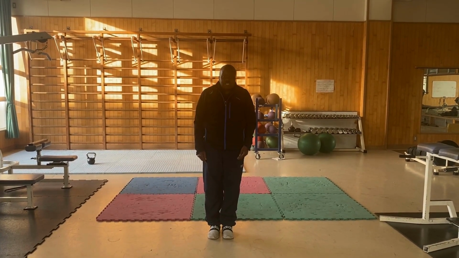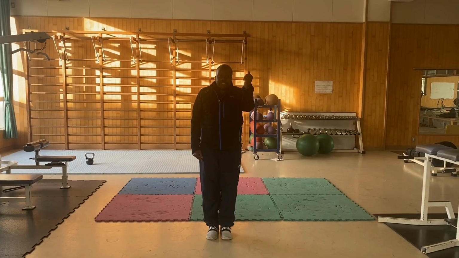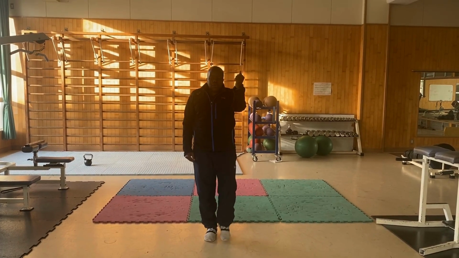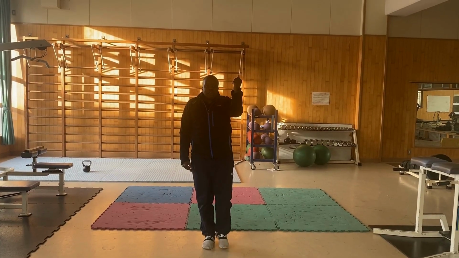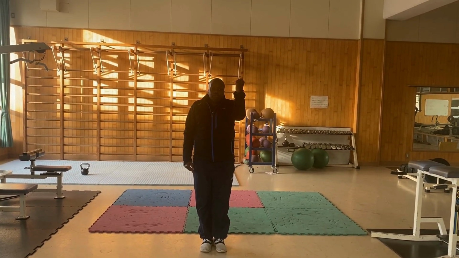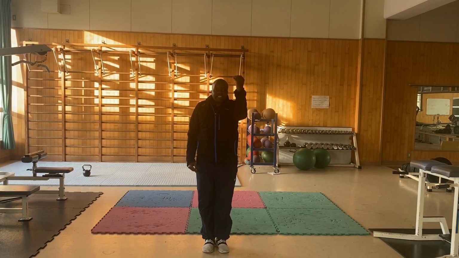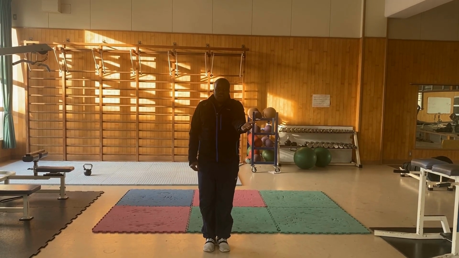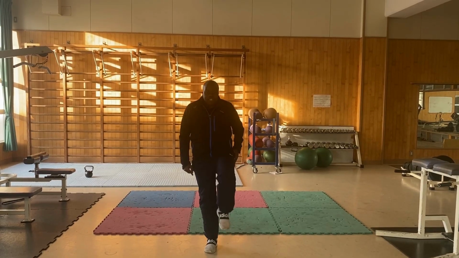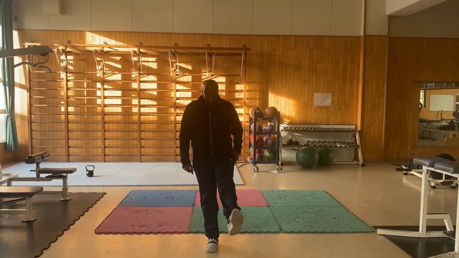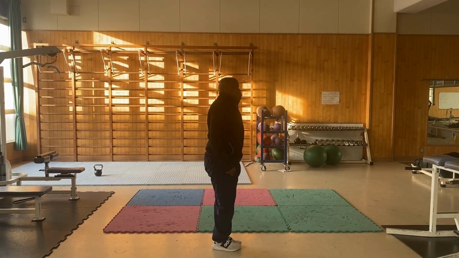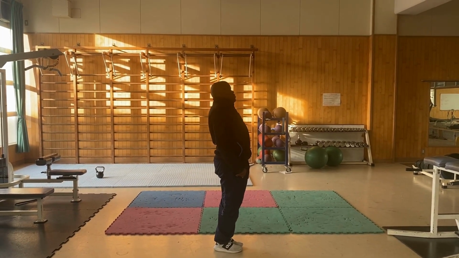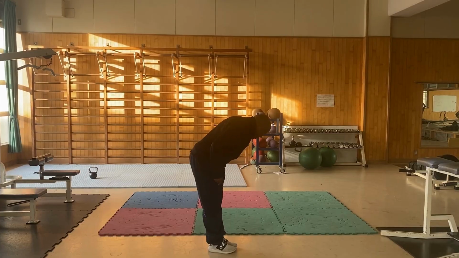Then we have flexion, which takes place at the hip joint, and also at the knee, and also at the elbow, so flexion. Then we have extension, straightening of the limb. So flexion of the hip, extension of the hip. Then we have hyperextension, movement beyond the plane. Then we have flexion, bending of the hip.